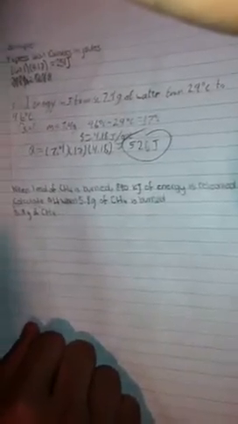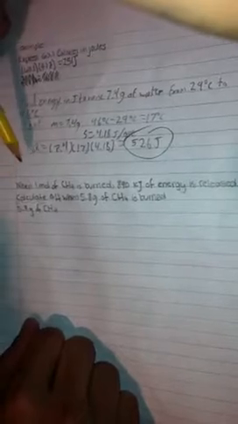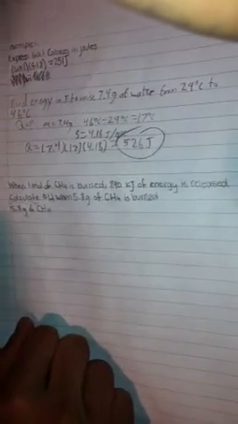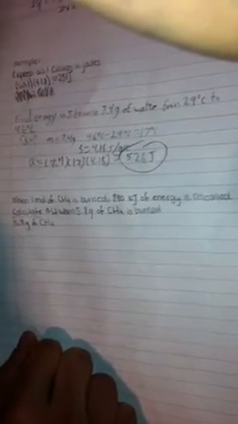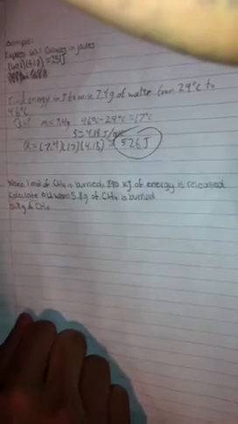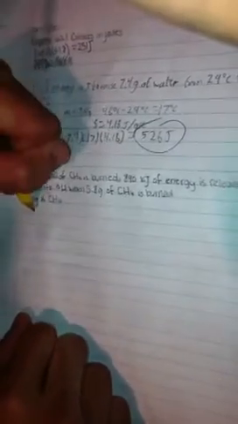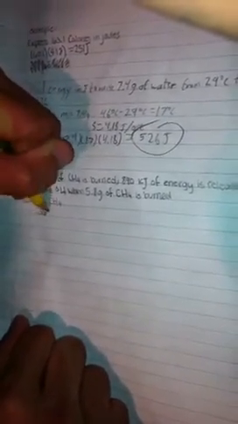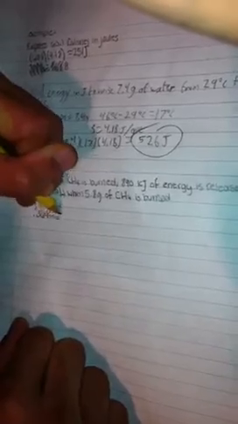Alright, so our sample problem here is when 1 mole of CH4 is burned, 890 kilojoules of energy is released. And we have to calculate the change in heat when 5.8 grams of CH4 is burned. So we start off with the given, which is 5.8 grams of CH4, and we convert it to moles. So that'll be 0.369 moles.